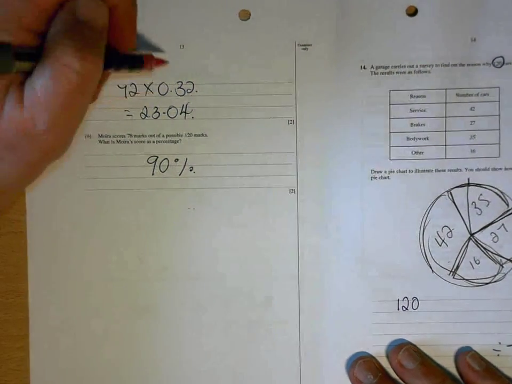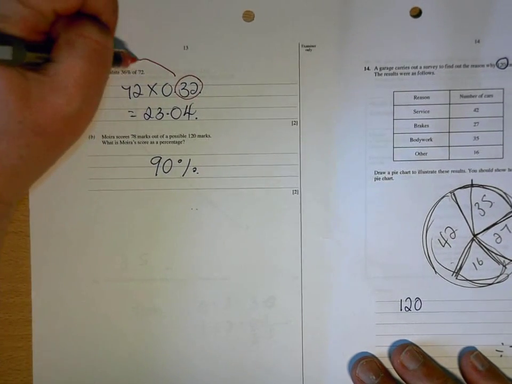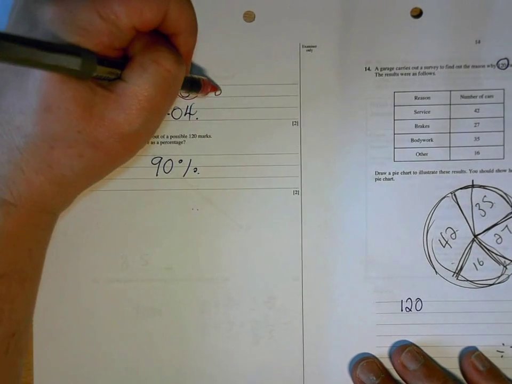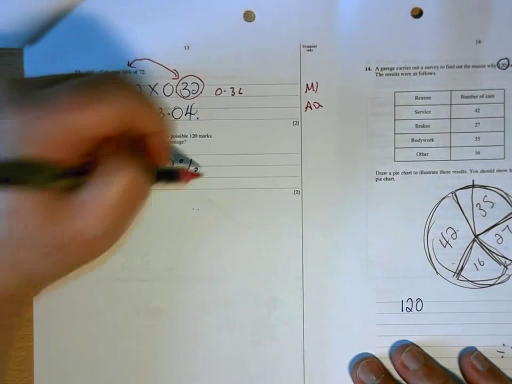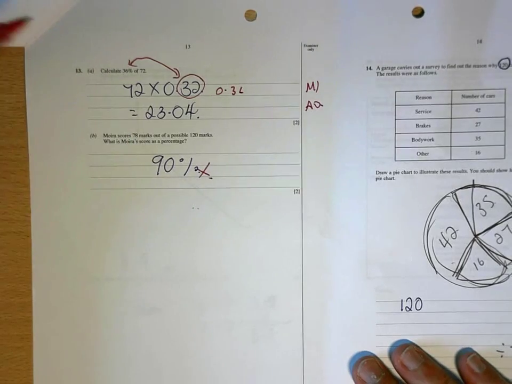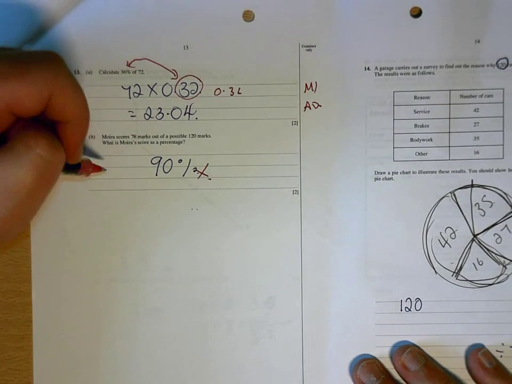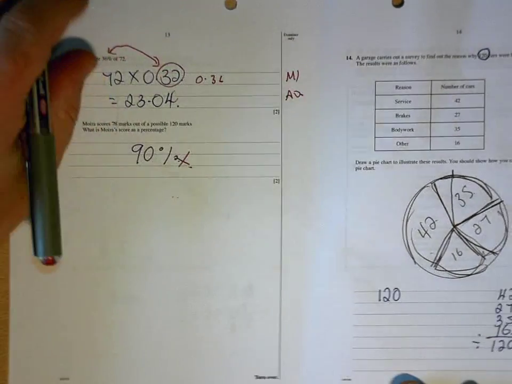72 times 0.3. Oh, another careless little mistake there. That should be 0.36. And watch the video clip. You need to know how to do that. So make sure you can.